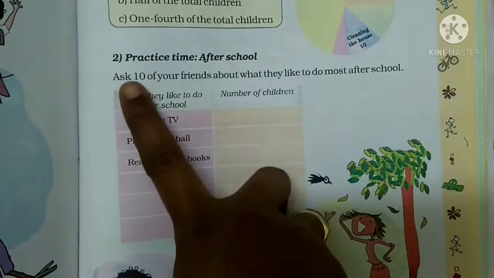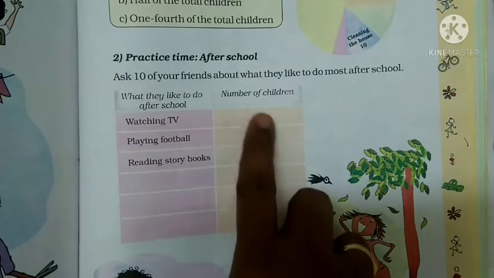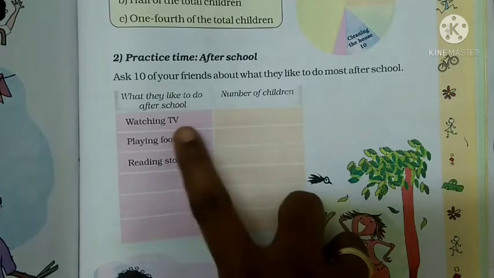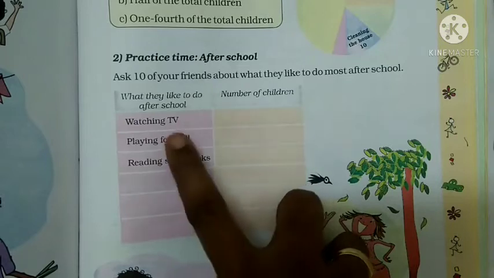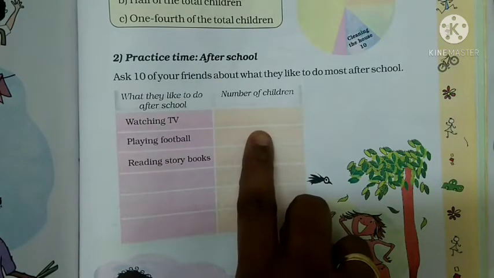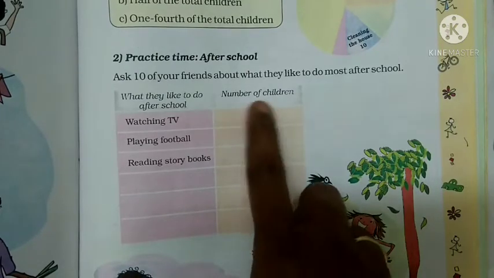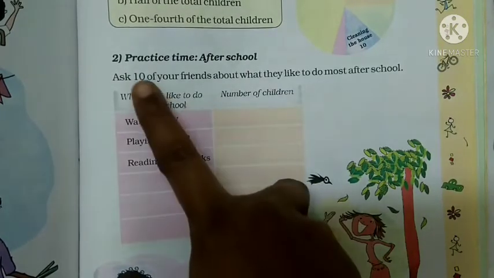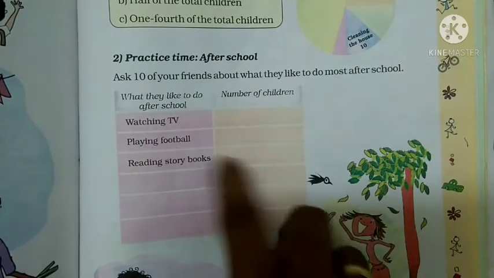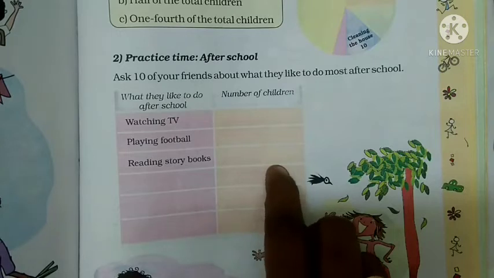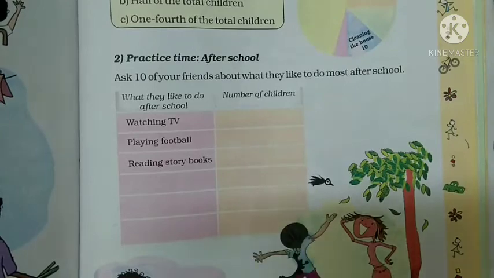So here you want to ask ten of your friends and then find out the numbers. How many students like to watch TV, you have to mention here, and playing football, mention here, and reading storybooks, you have to mention here. And then you ask only the total 10 students and put the details here. Using those details you need to draw a pie chart. That is one homework. Okay.